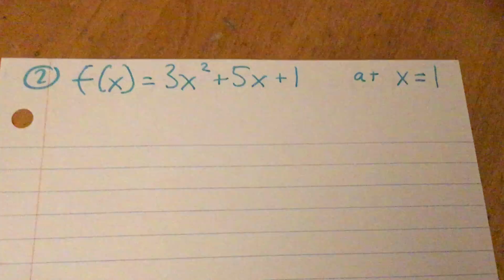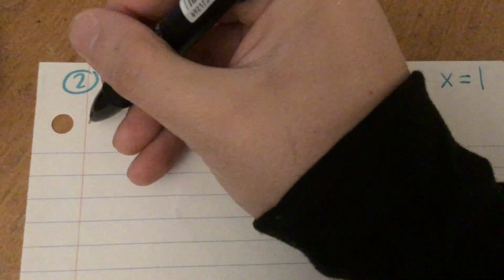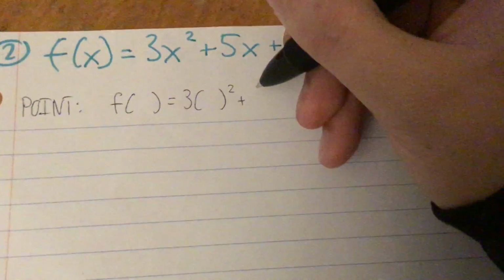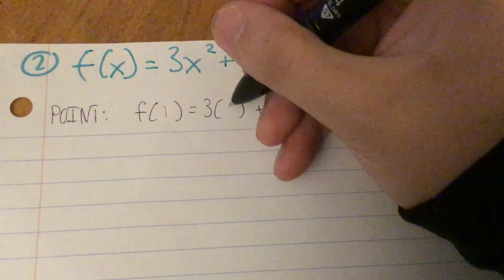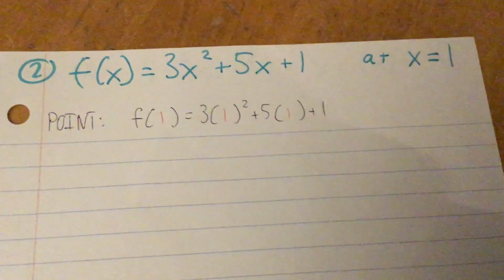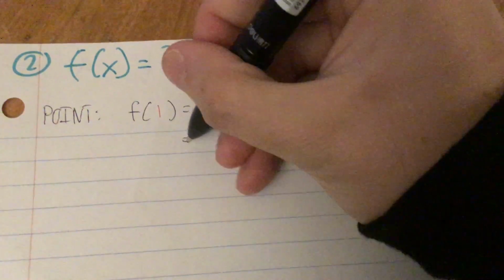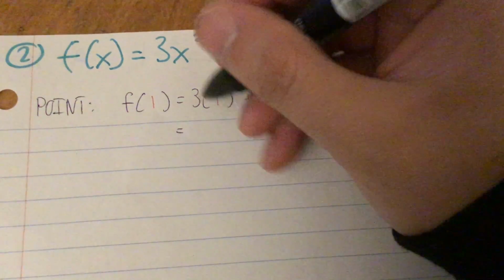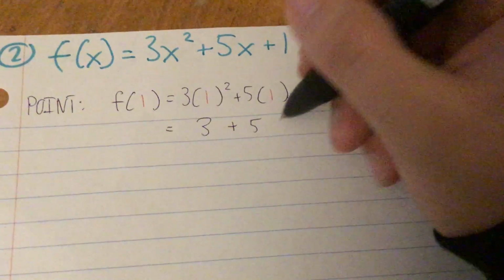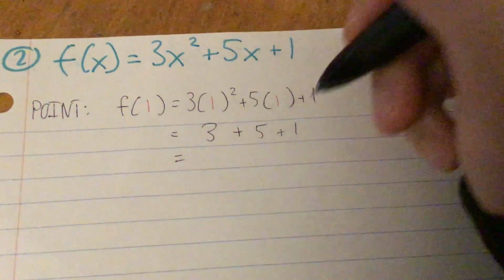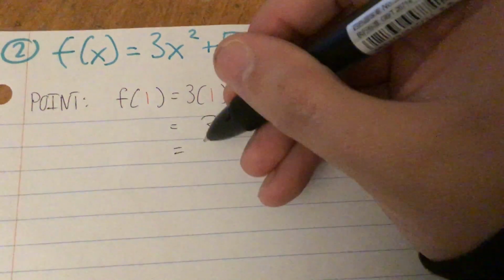So without further ado, let's go back to algebra. We need to figure out what the point is. So we need to figure out the point at x equals 1. So let's do f of 1. So f of 1 is 3 times 1 squared plus 5 times 1 plus 1. Well, nothing too exciting about this. 1 squared is 1, 3 times 1 is 3, 5 times 1 is 5, and then plus 1. So 3 plus 5 plus 1, that's 8, plus 1 is 9.